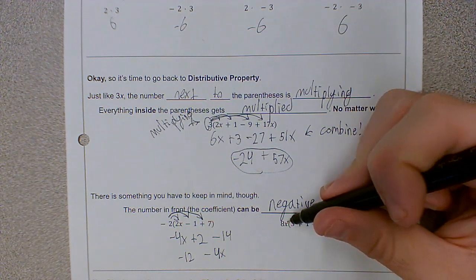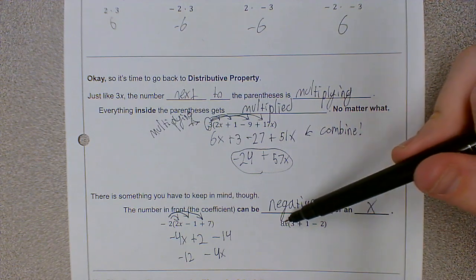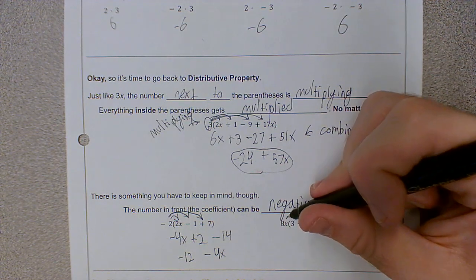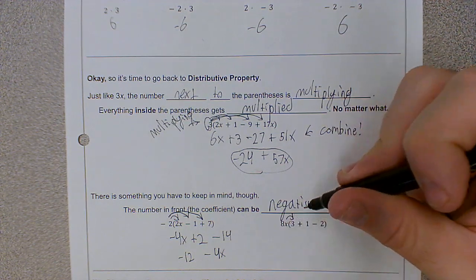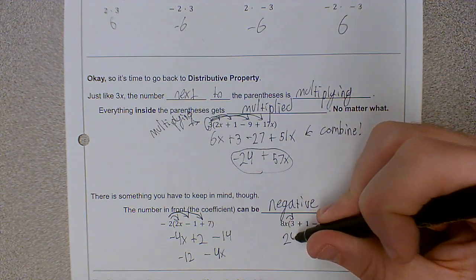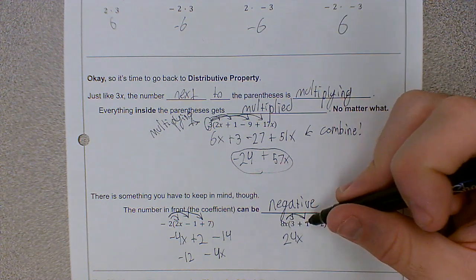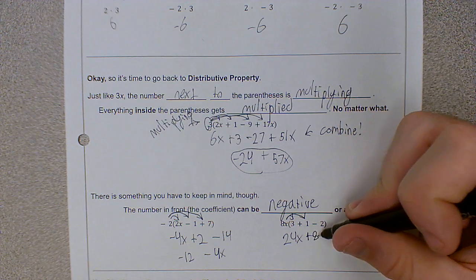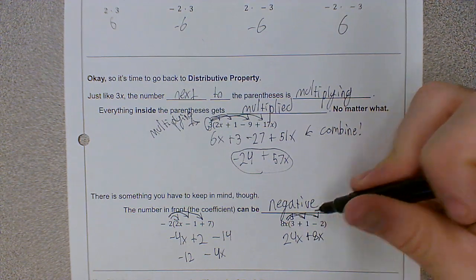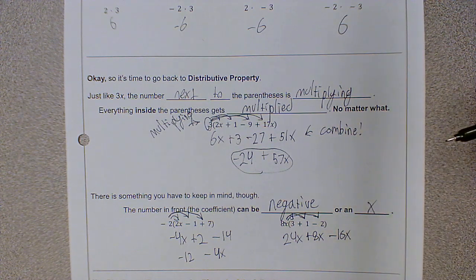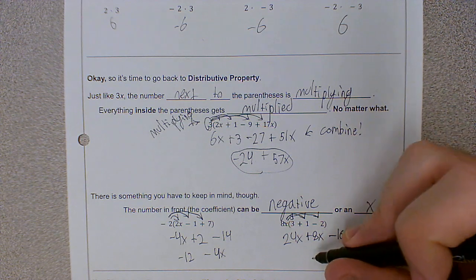Okay, lastly, I can also multiply in my x. When I do that, I'm just giving the x to all my numbers. So, when I multiply in 8x, 8 times 3 is going to be 24. I get 24x. When I multiply then into 8 times the 1, I get plus 8x. Times the 2 gives me negative 16x. Then when I combine, I get 32x minus 16x.